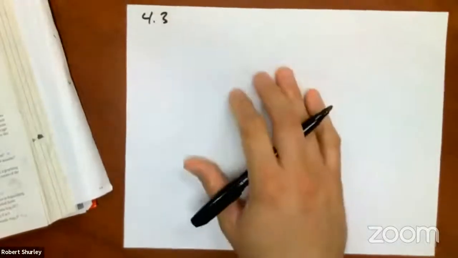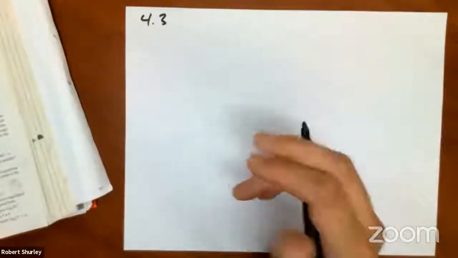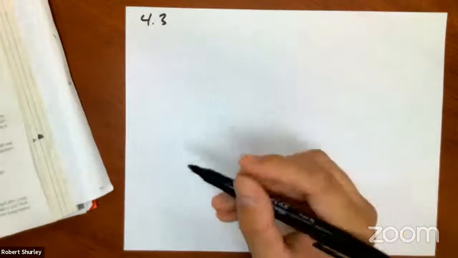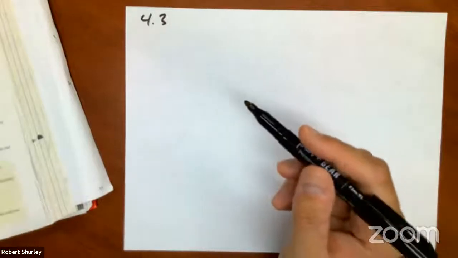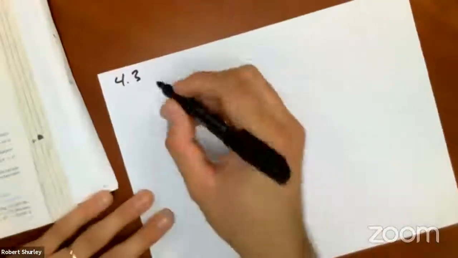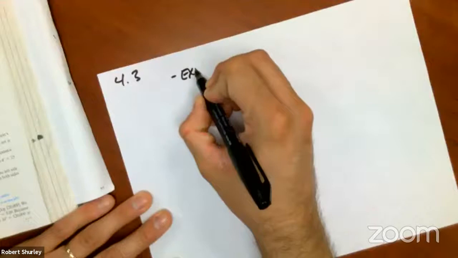So next we've got 4.3, which introduced 3 new rules: the product rule, the quotient rule, and the power rule. At first in the homework and on the test, you'll see that we expand using those rules, and then condense. So let's first look at expansion.